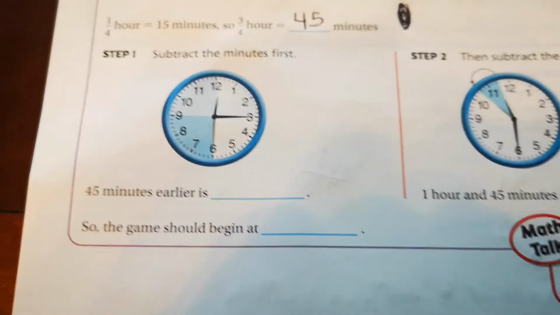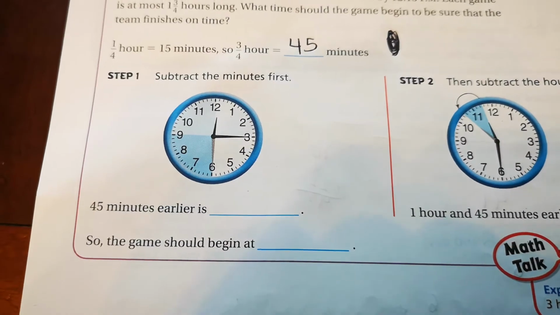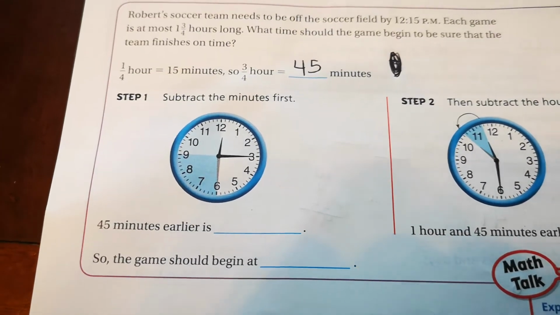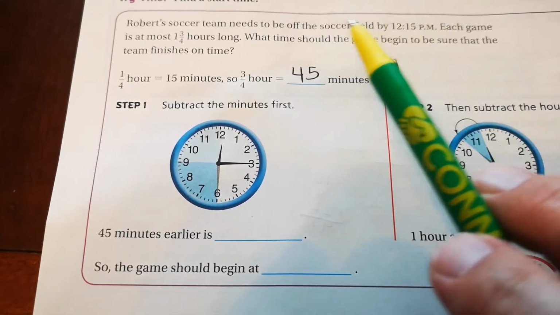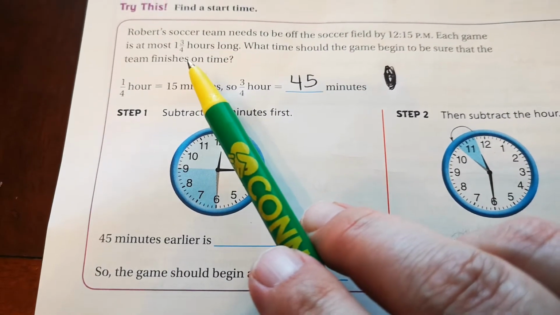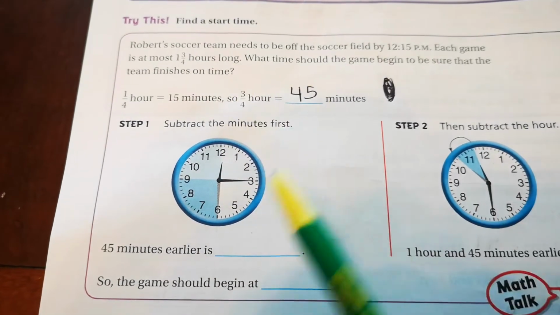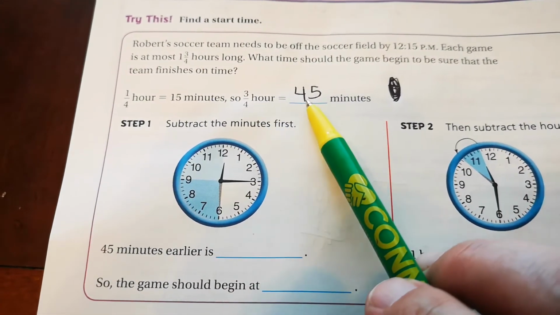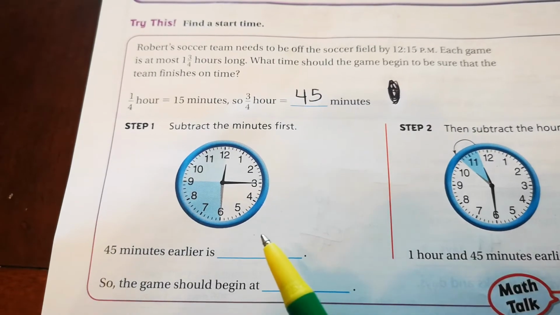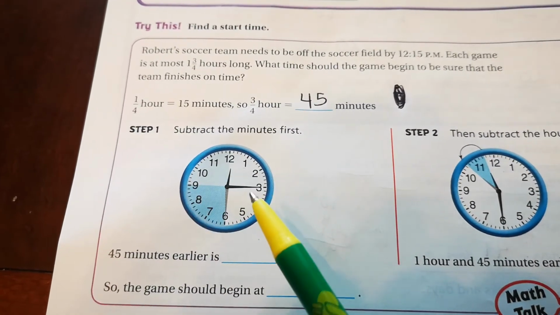Now, unlike the last one where we're going from one time forward to another time, we're actually working backwards because we're trying to see when they should start. We know when they have to end. They have to end by 12:15, but they need to start an hour and 3/4 before. And we know 3/4 is 45 minutes, which means they have to start an hour and 45 minutes before.